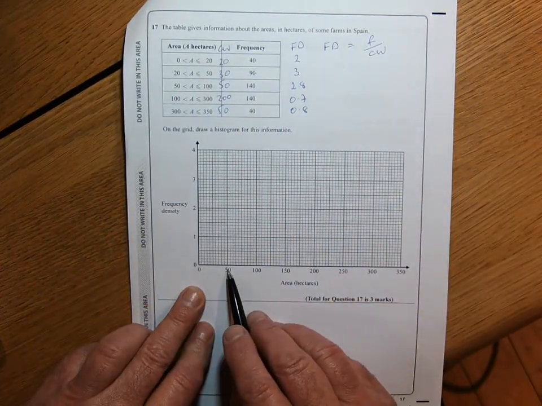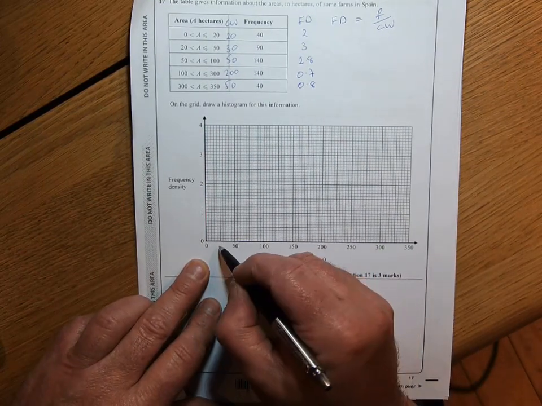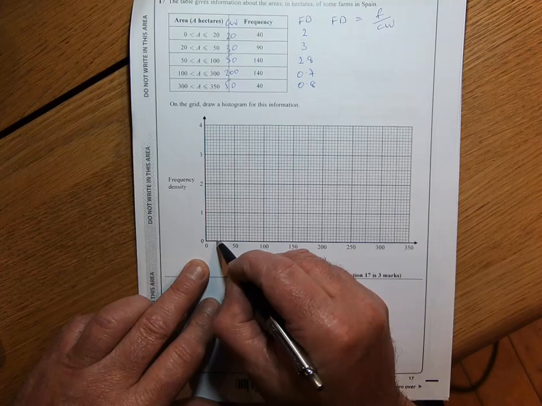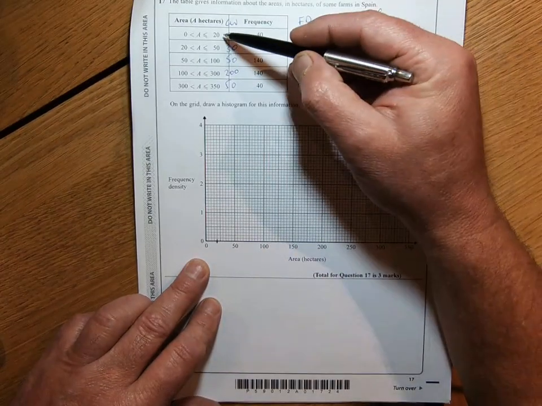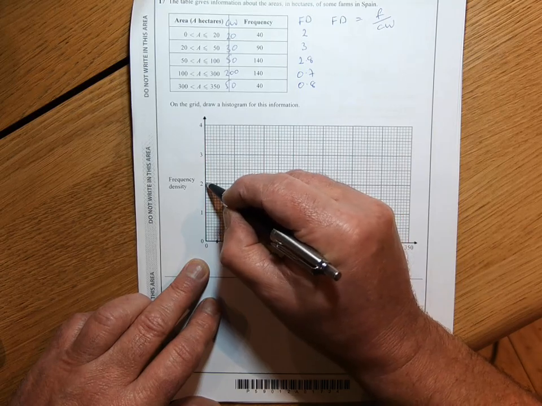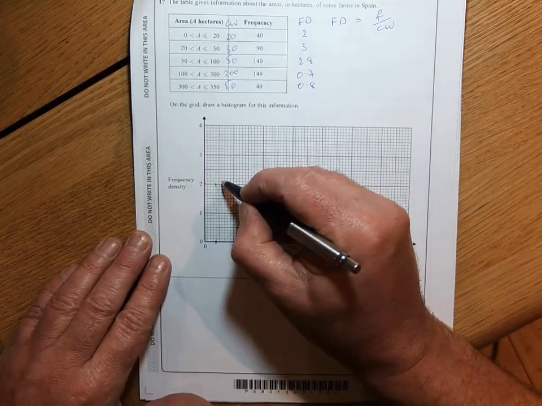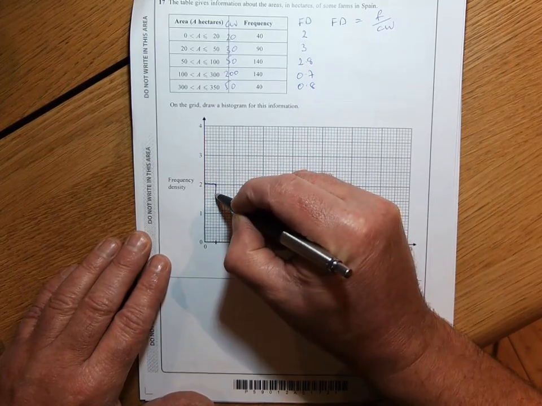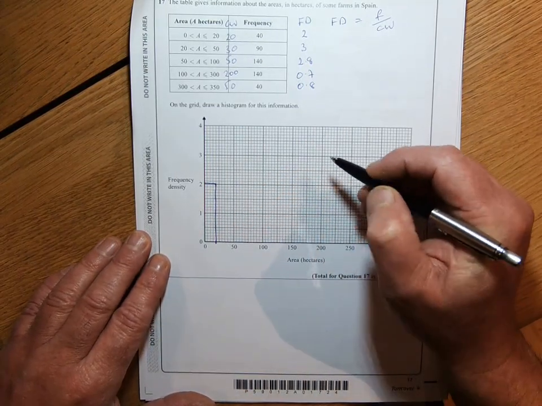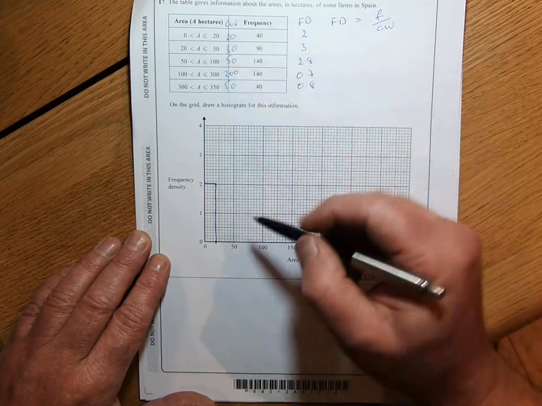So I can see going on 50, so 20, that would be halfway to 25, so 20 is that one. So I've got 20 wide and it goes up to 2. So the first bar is that one. You're supposed to use a ruler, but I'm not going to bother because I'm in a hurry. So that's the first bar.